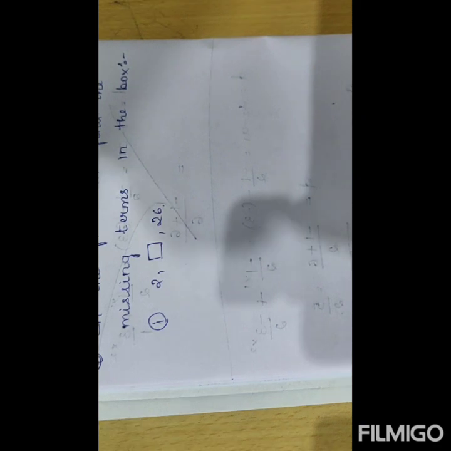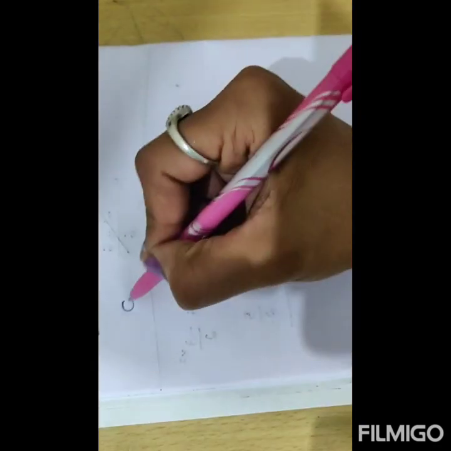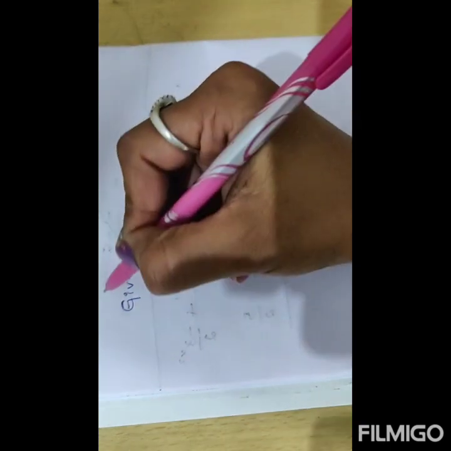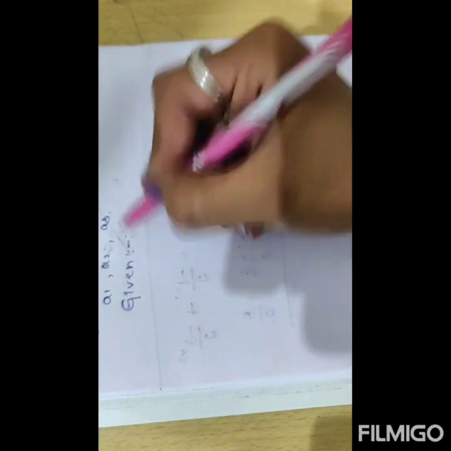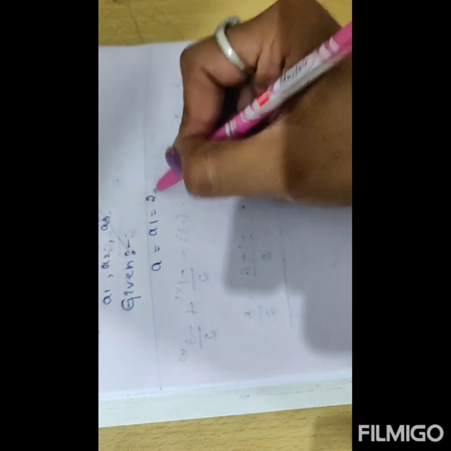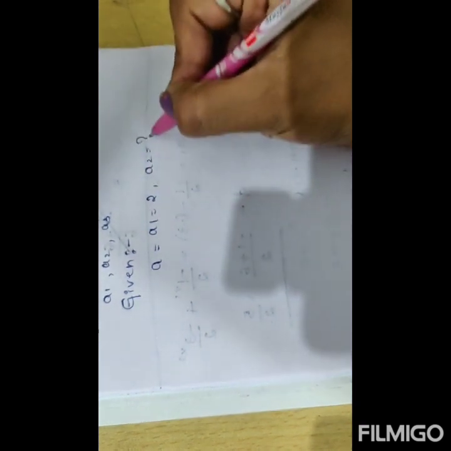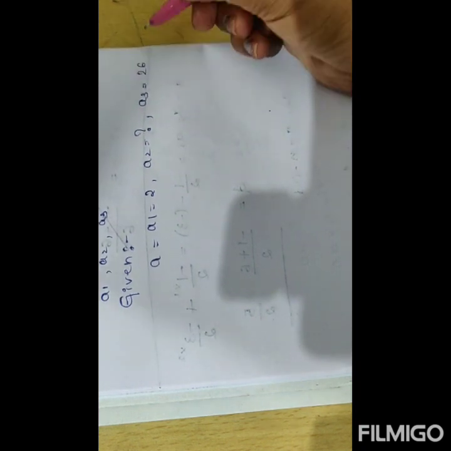In the following arithmetic progression, find the missing terms in the box. So the first question they have given is 2, blank, 26. So let's see the question, and first let's write the given terms that they have given. In this series, we know that this is A1, A2 and A3. So our A is nothing but A1, that's 2. A2 we have to find out, that's question mark, and A3 is 26.